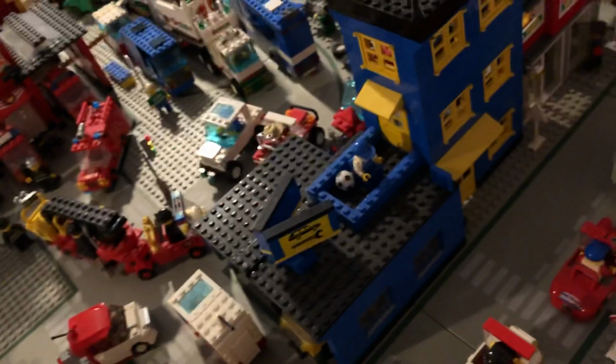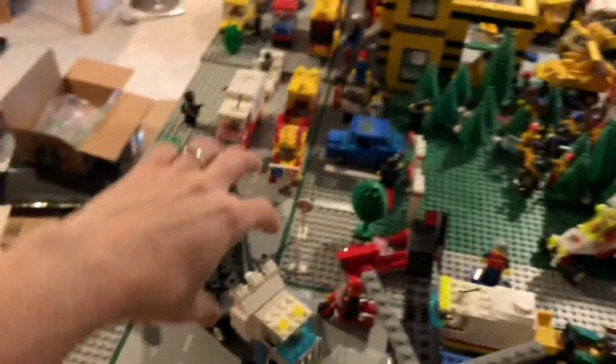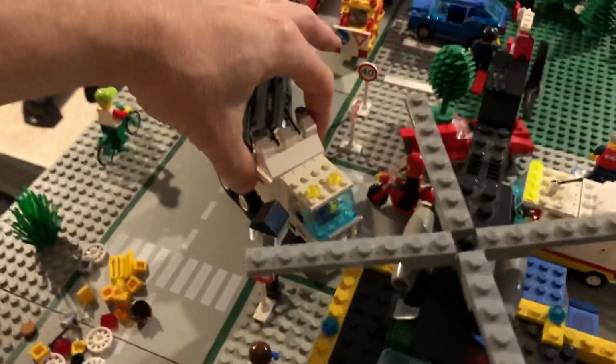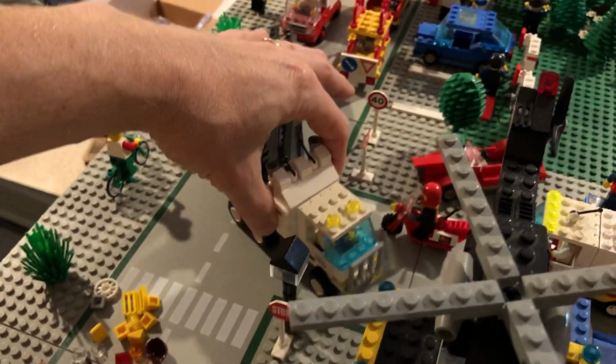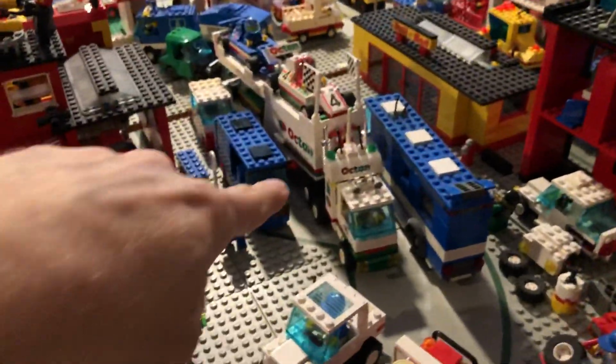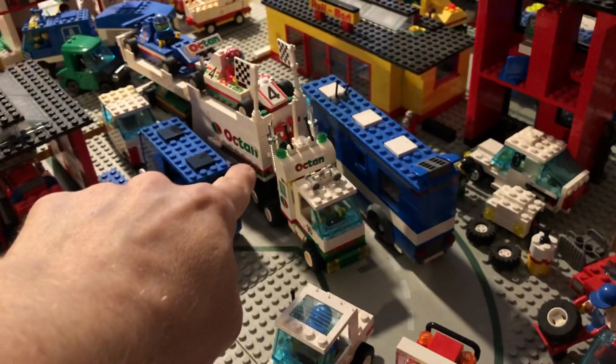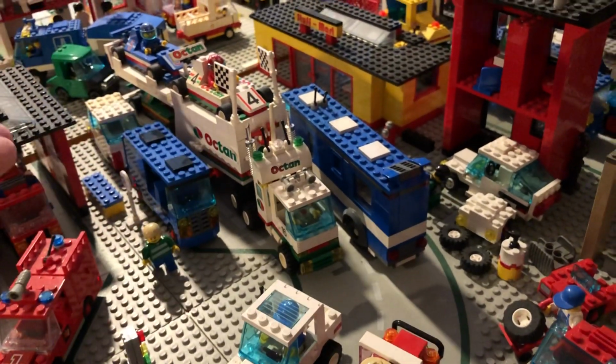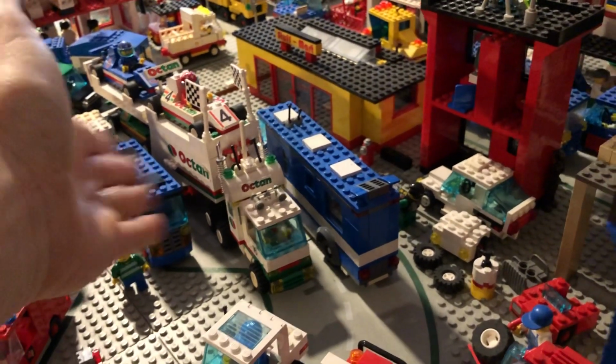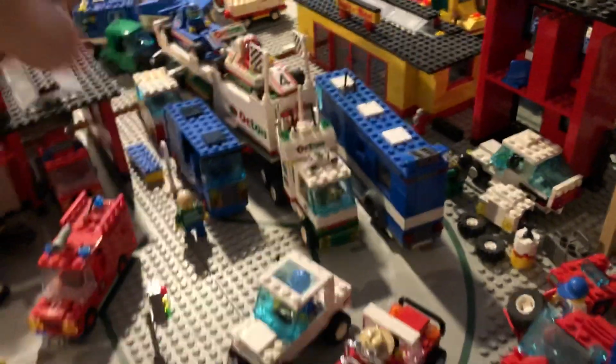Now, that's not to say everything is 4 wide. We do have a couple larger ones, like this semi here, which I don't know if you can quite see. It's probably about 7 or 8. And of course we have this Octan set. We actually have 2 of these, but this is the only one that's in one piece. It's easily 6 wide. Well, no, it's actually 8 because of the handles on the truck.